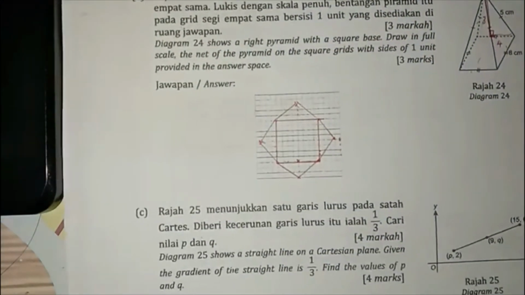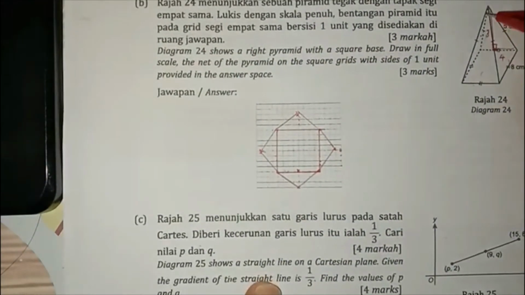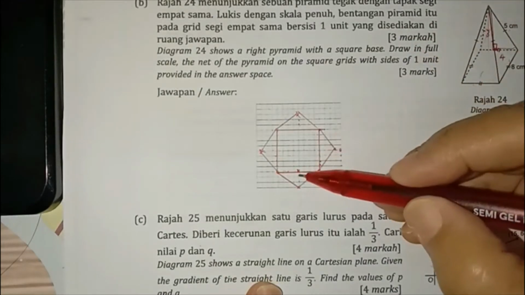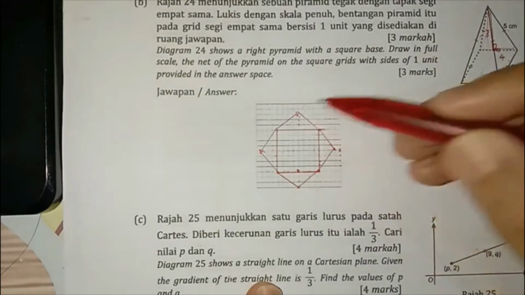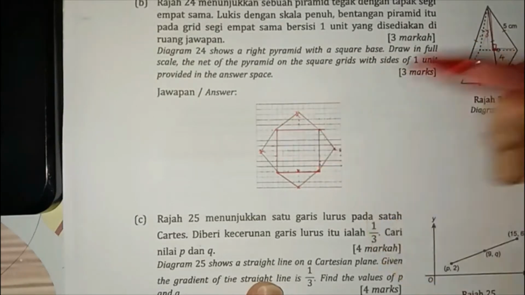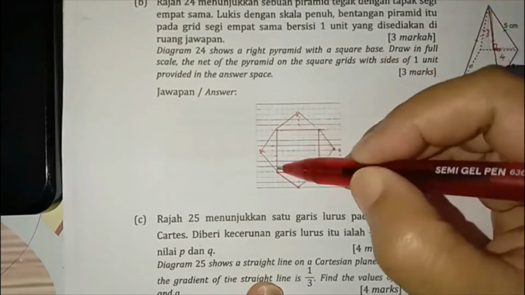You get net. So the height of the pyramid is 3 unit. That's why here is 3 unit. Okay. 8, 8, 8, 8.